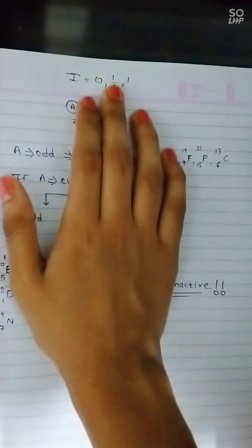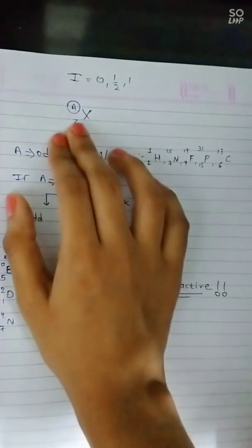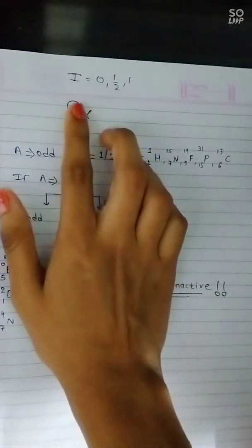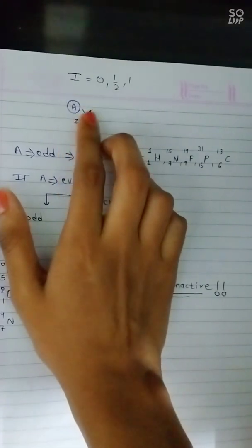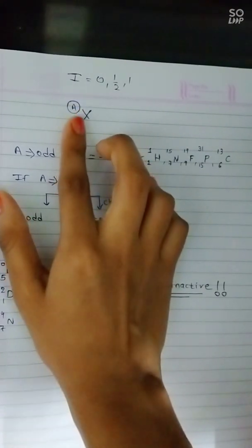Now, to determine the value of I, we need to focus at first on this A. What is A? A is atomic mass number. First of all, only focus on A, okay? Don't focus on Z.